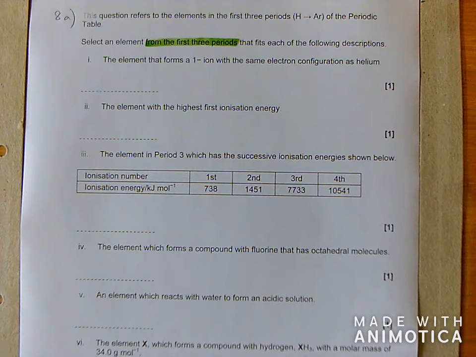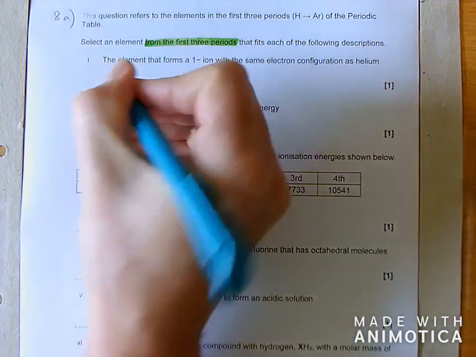So part 1, the element that forms a 1- ion with the same electron configuration as helium. So helium, second element, has an electron configuration of 2. If this element has formed a 1- ion, it's gained an electron to fill that outer shell. The only element with one less electron than helium is hydrogen, so that is going to be hydrogen.